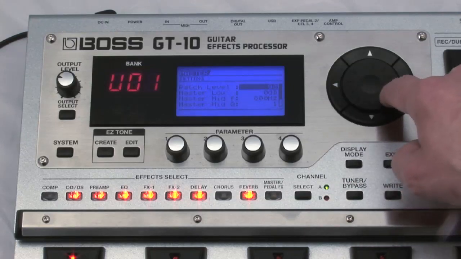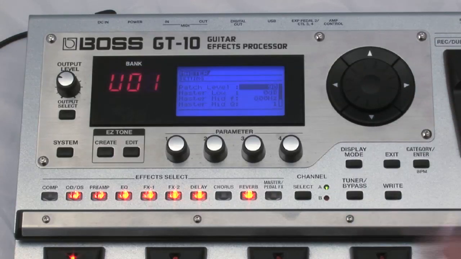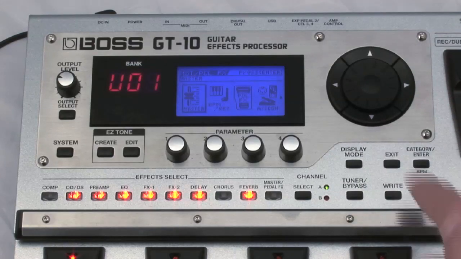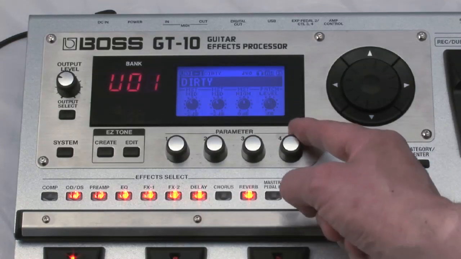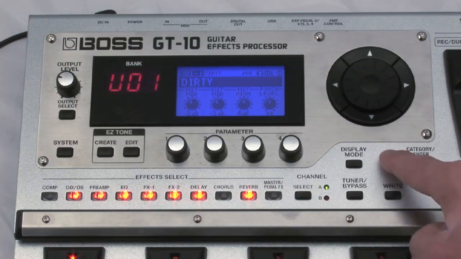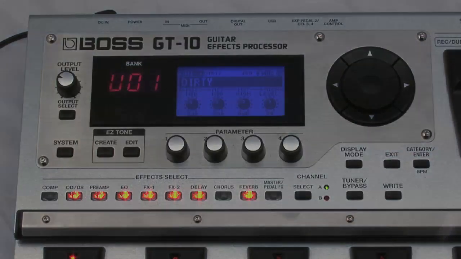Once you have placed all the effects within your patch and you are happy with the individual module levels, use the patch level to set the overall volume of the patch. Simply press the master button and then enter the master page to access the patch level function. As mentioned earlier, I have the patch level assigned to the number 4 parameter knob so that it is convenient to adjust on the fly.